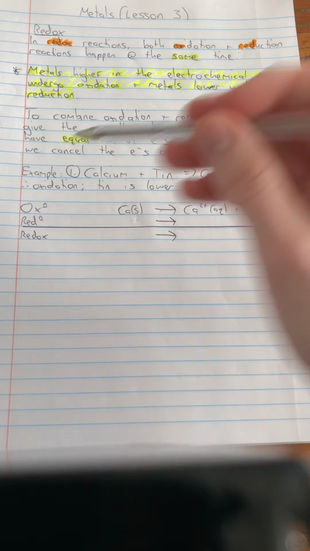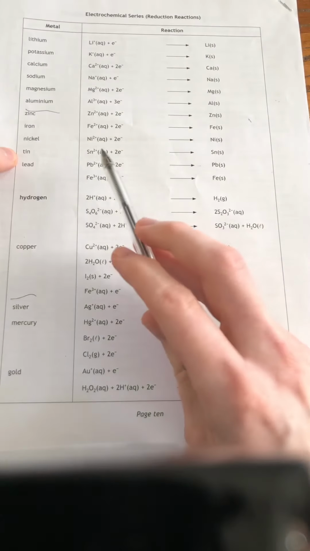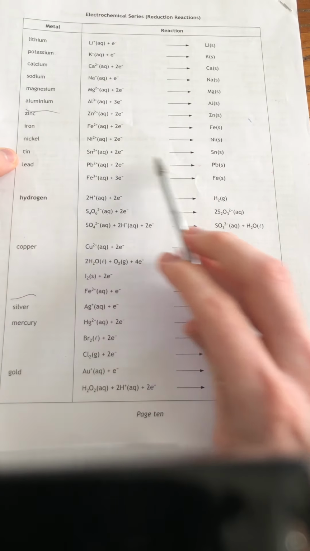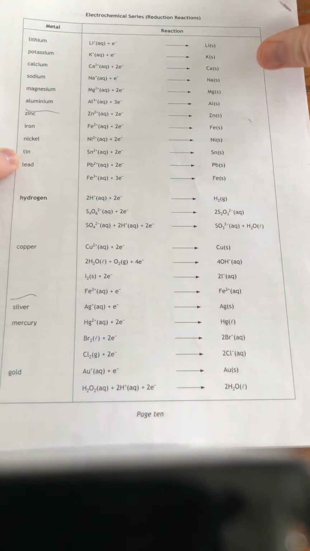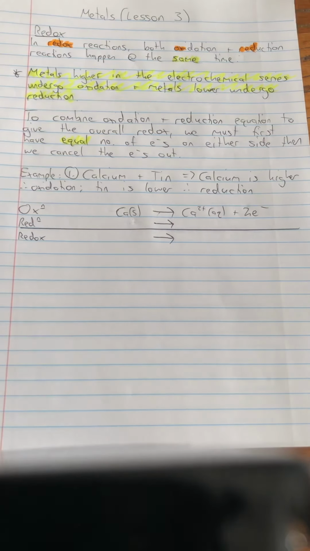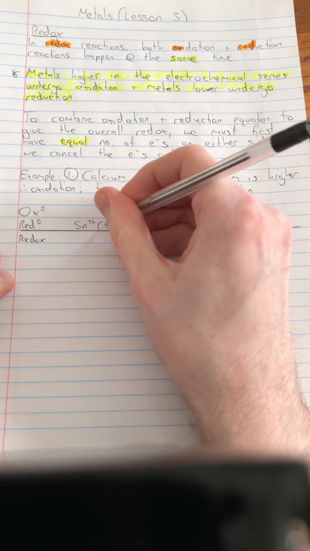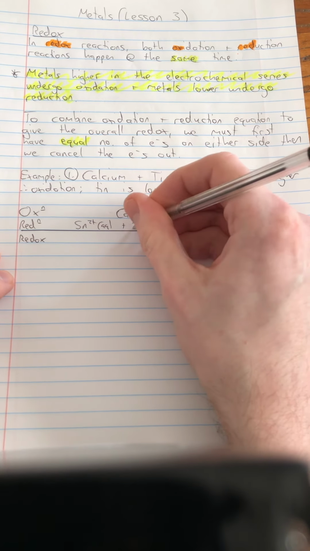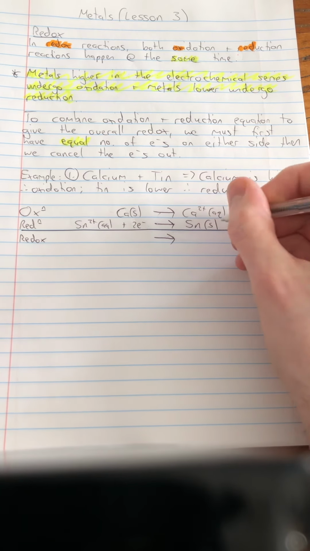Now if we do the reduction of tin, which is nice and easy because we find tin and just write it out as it is. So Sn2 plus aqueous plus 2e minus goes to Sn solid.